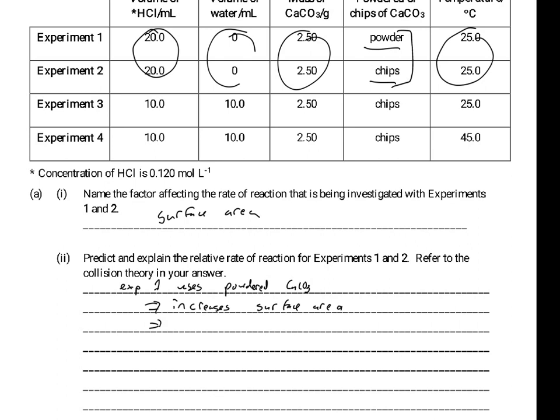Okay, when you increase the surface area, it means more calcium carbonate is exposed to the acid. When more calcium carbonate is exposed, that means you get more frequent collisions, more collisions per second. And if you have more frequent collisions, you get a faster rate of reaction. And that is it. That's as simple as the answer needs to be.